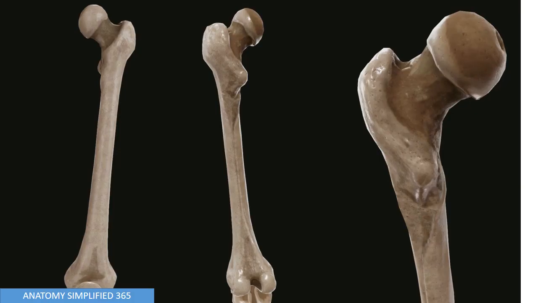Looking into details, here we have the femur. This is the anterior aspect of the left femur. We have the head of the femur right here, the neck of the femur right here, the greater trochanter right there, and the lesser trochanter right here.